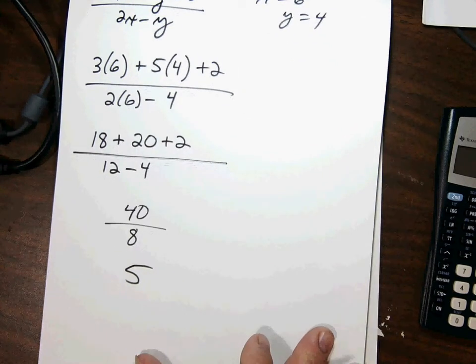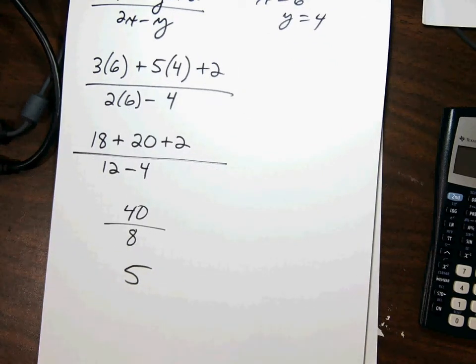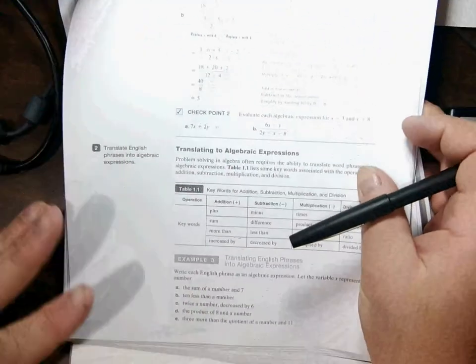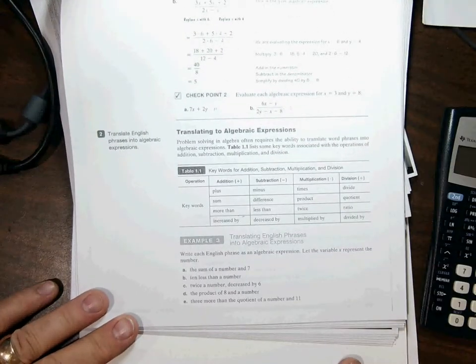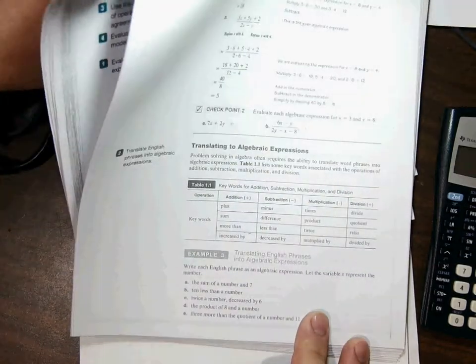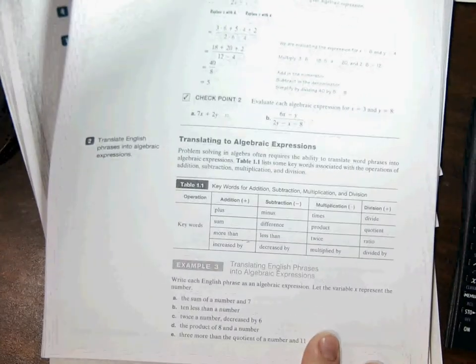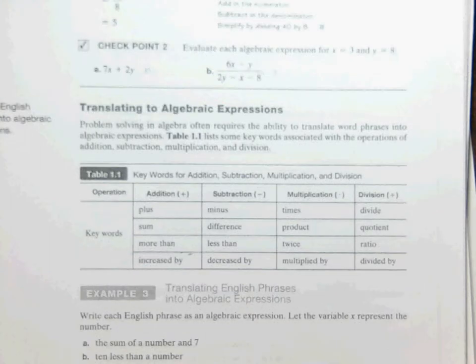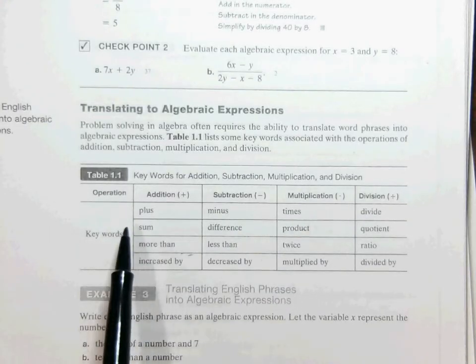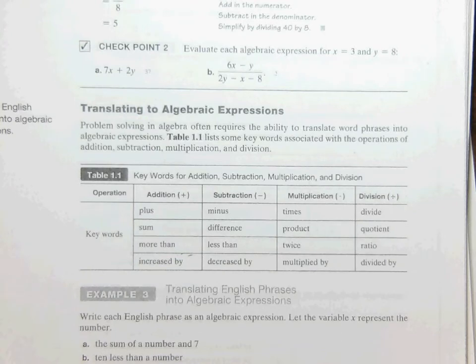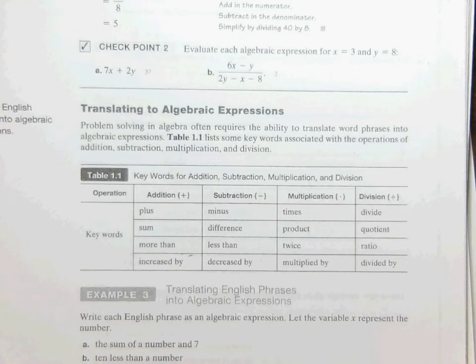Alright, let's look at a few words, just in case you ever have to translate the written word into an equation or an expression. Translating to expressions. These are some key words. Addition: obviously the word plus, we got that one. Sum, I mentioned that I think in the first video. That word sum means I'm adding. More than something, increased by. All those buzzwords are going to mean add.